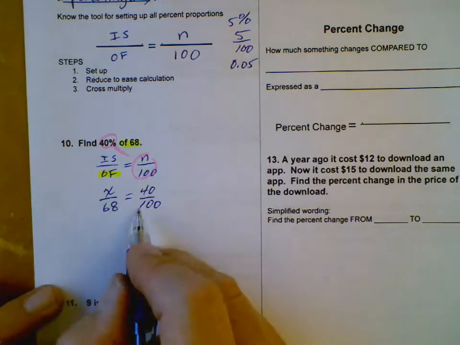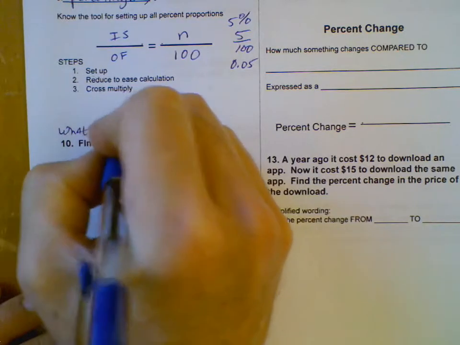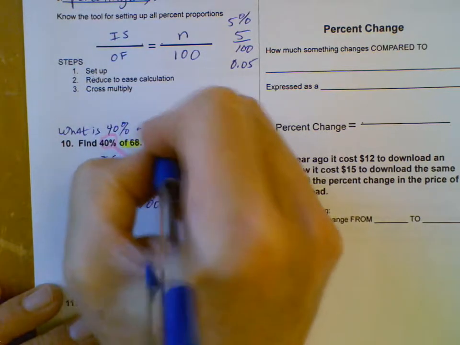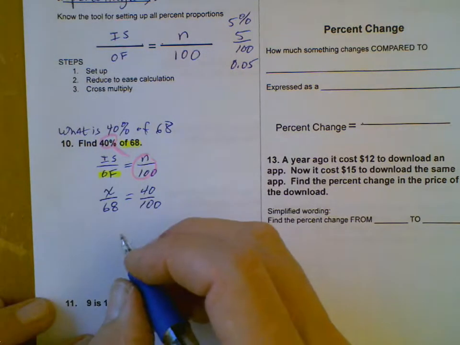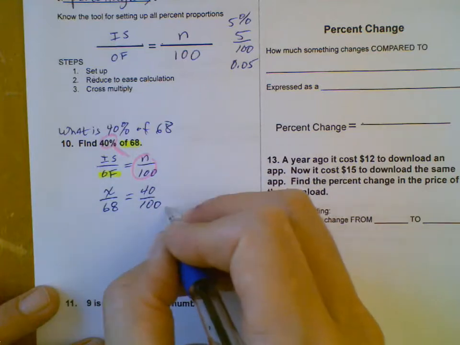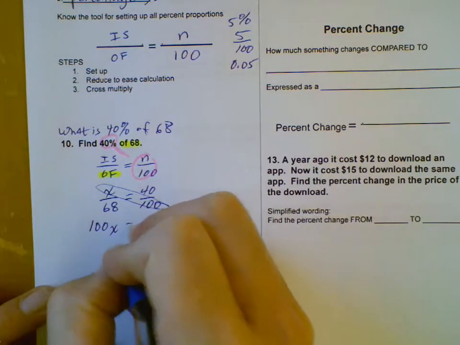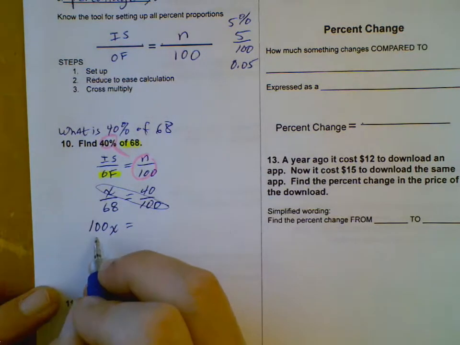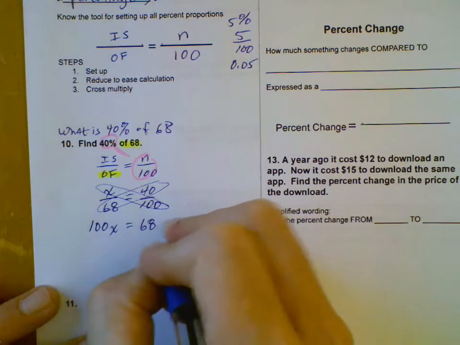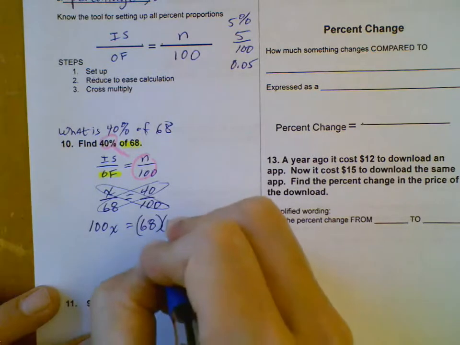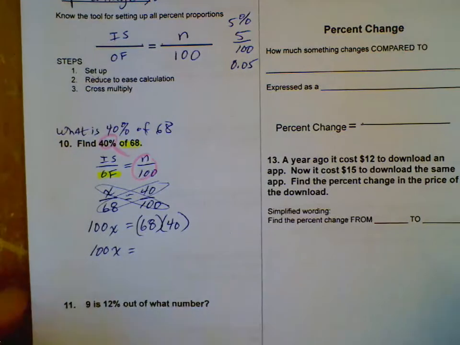So I could also ask this question this way. What is 40% of 68? That's another way to write this same question. So now I'm going to do cross product. So I have 100 times x is 100x. Ooh, it seems big, but actually I like the fact it's 100x. And then I have 68 times 40. 68, I'll use parentheses for multiply, times 40. So 100x is equal to 68 times 40.